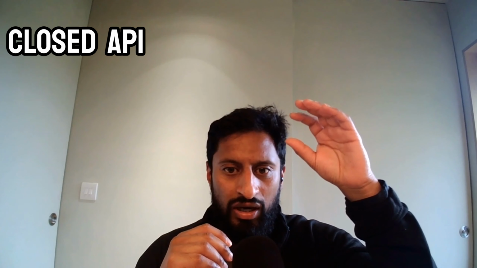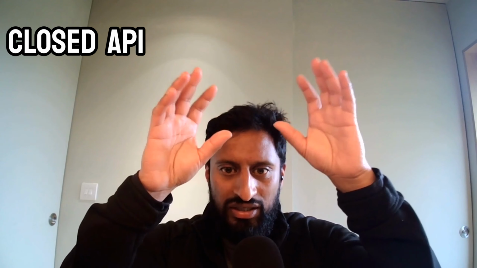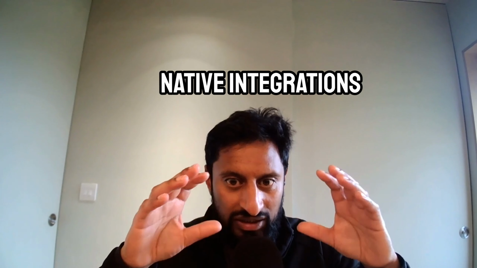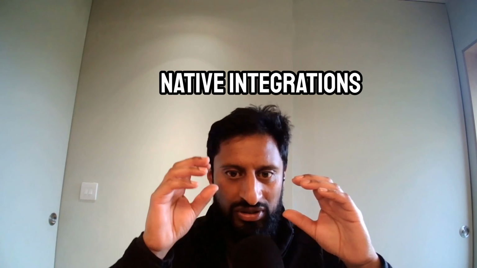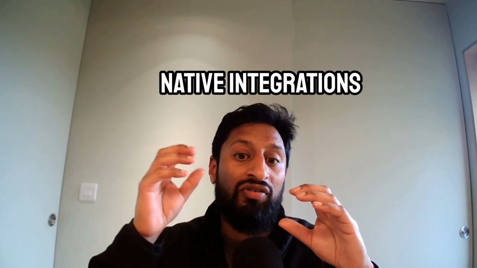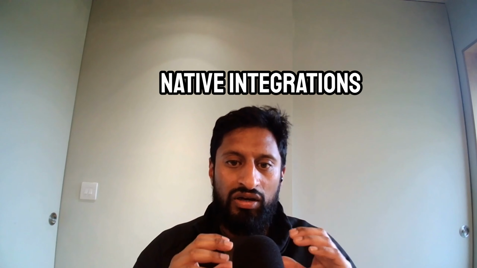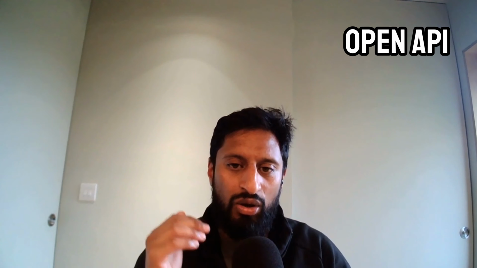You've got your closed API, completely shut off to anything other than said software. Then you've got the mid-level, which is native integrations, so they've got specific agreements with specific software providers that you can connect. And then you've got the free-for-all open API where they're just opening the back of all your information to connect up.